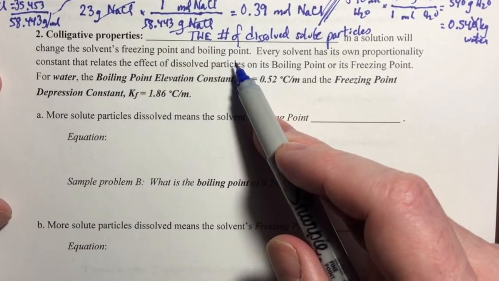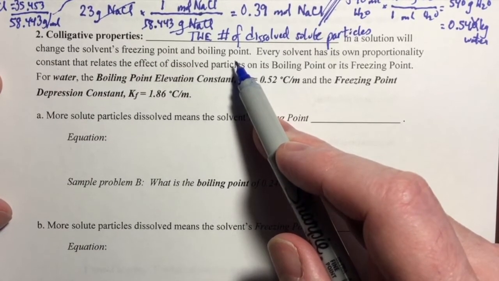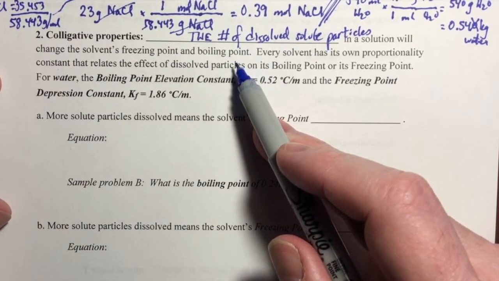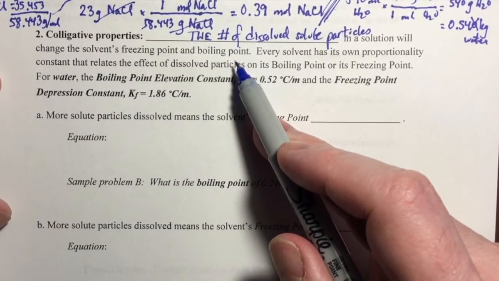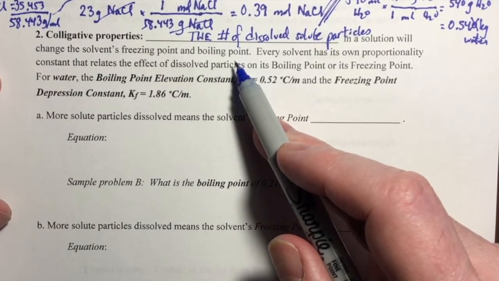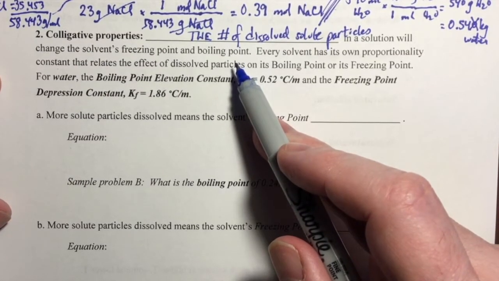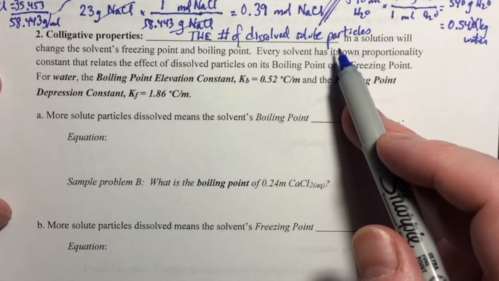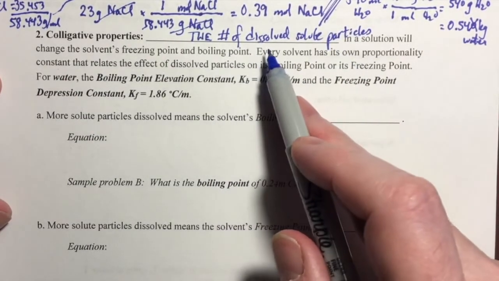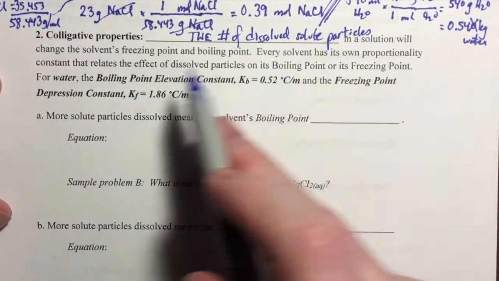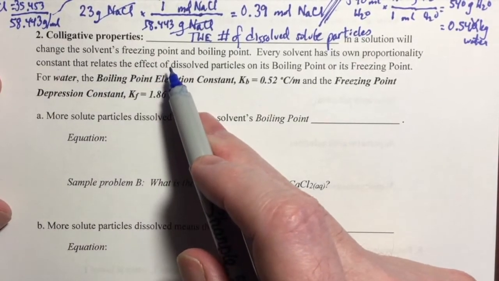So let's think about what that means. You've got a glass of water and you put it in the freezer. And it's going to take a certain amount of heat loss before that glass of water freezes. Well, if you dissolve some salt in that glass of water, then those dissolved solute particles will change the solvent's freezing point.